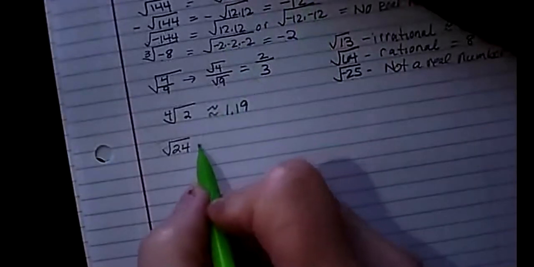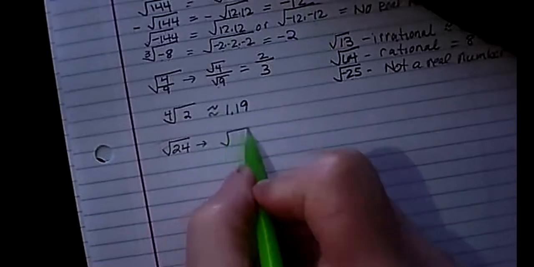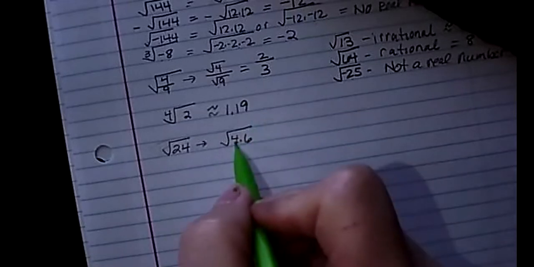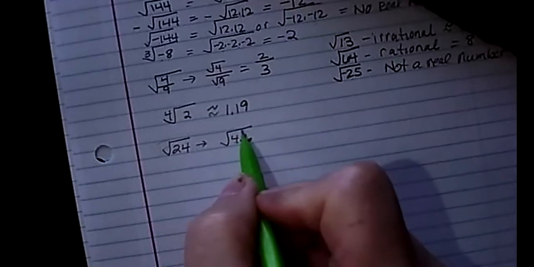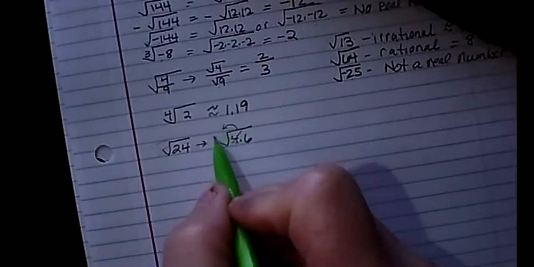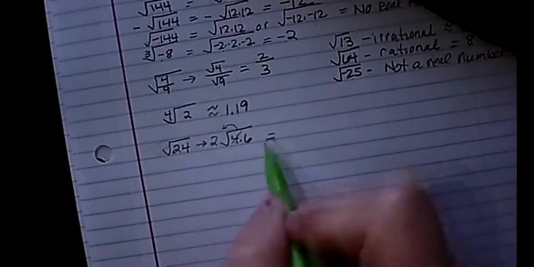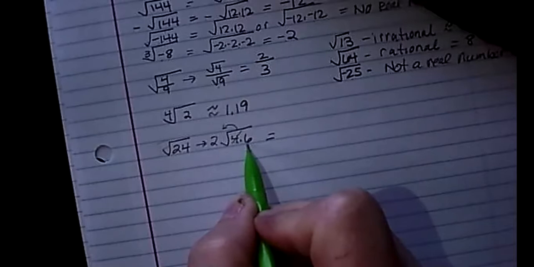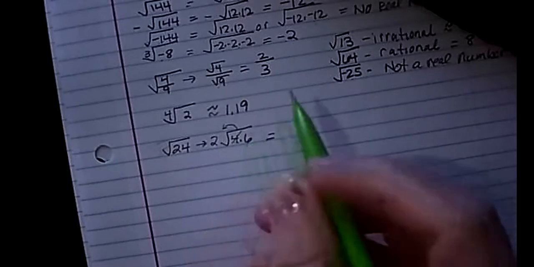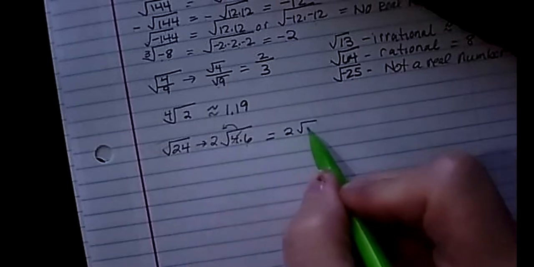So when I look at this, now I see that I can break it down to 4 times 6. Well, we know the square root of 4 is 2 times 2. So for this, I can bring a 2 out to the outside. And 6 doesn't have a perfect square. It's 2 times 3. It doesn't have two of the same numbers multiplied to equal 6. So then I just have 2 radical 6.